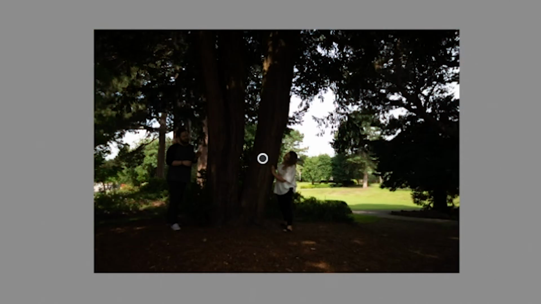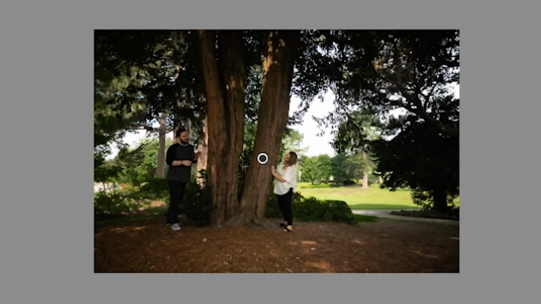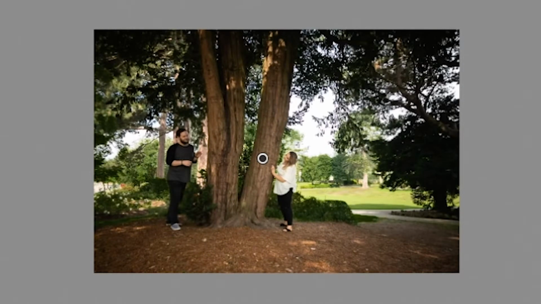That's all I've done, just clicked it, and it's detected what I've clicked on and matched it with all the other dark bits on the picture. And simply all I need to do there is just increase the exposure. And as you can see in the background, it's not having any effect.